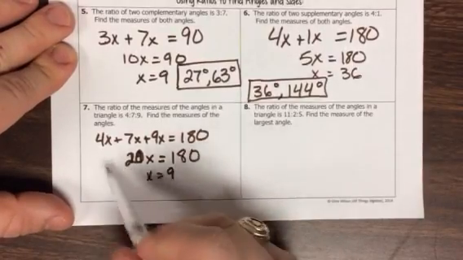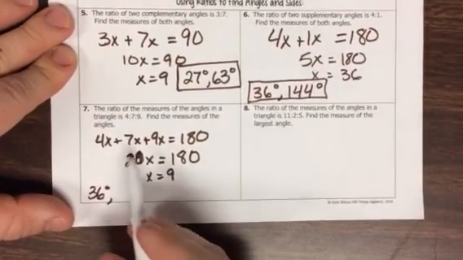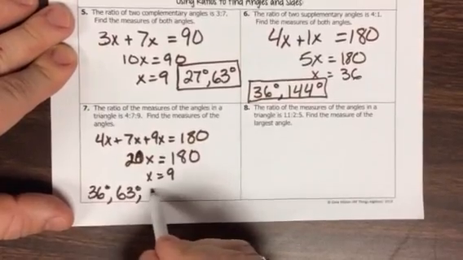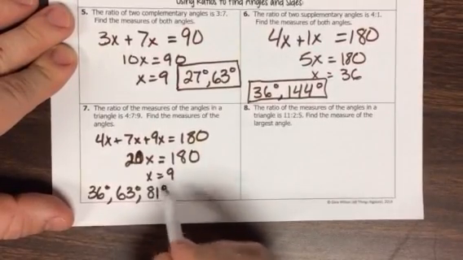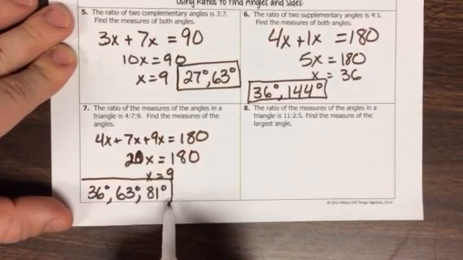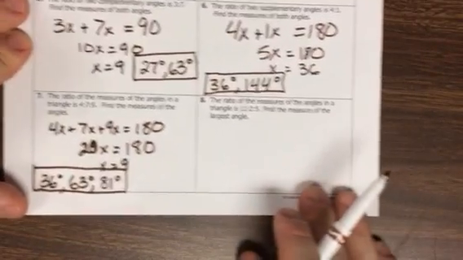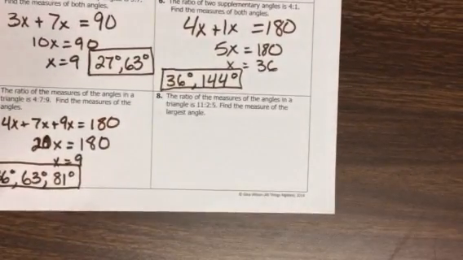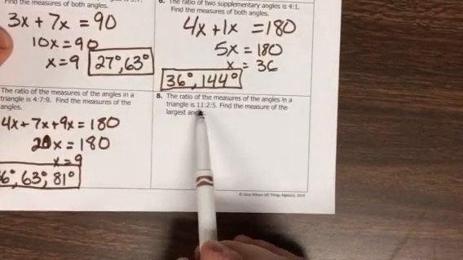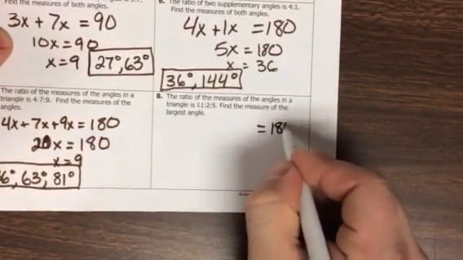Now that I know that, 4 times 9 is 36 degrees, which is one of my angles. 9 times 7 is 63 degrees. And 9 times 9 is 81 degrees. If I add these three together, they should add up to 180 degrees. Those are the 3 angles of that triangle. Looking at number 8, the ratio of the measures of the angles in a triangle is 11 to 2 to 5. Again, it's a triangle, so the angles must equal 180 degrees.